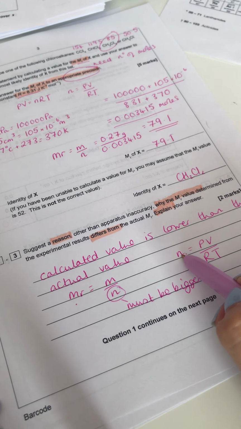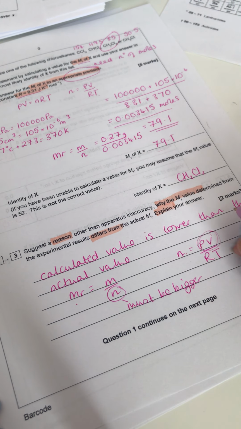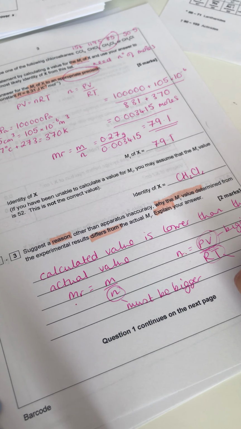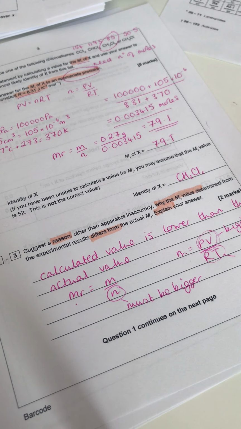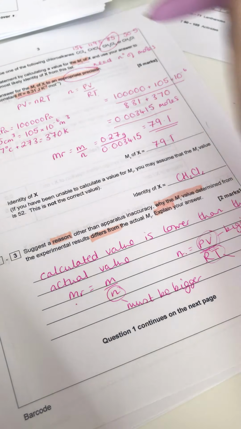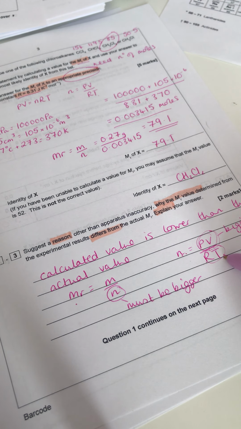So if n is bigger, then either these two values are bigger than anticipated, or these two values are smaller than anticipated. Well, it's not going to be R, because R is a constant, so it can't be that. The temperature could be smaller than we are anticipating, or the pressure or the volume could be bigger.